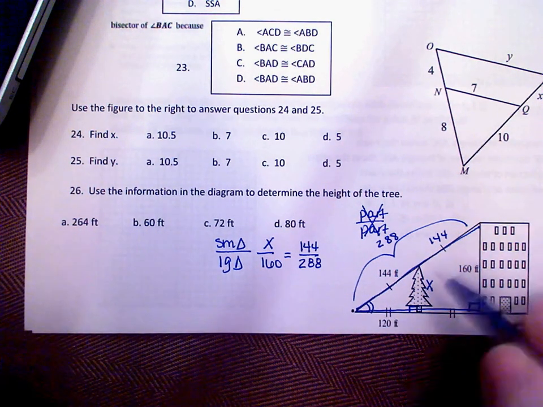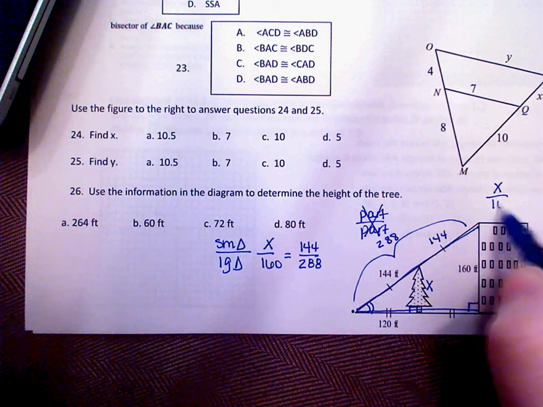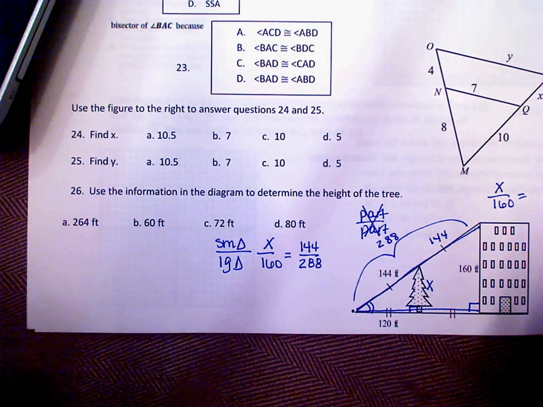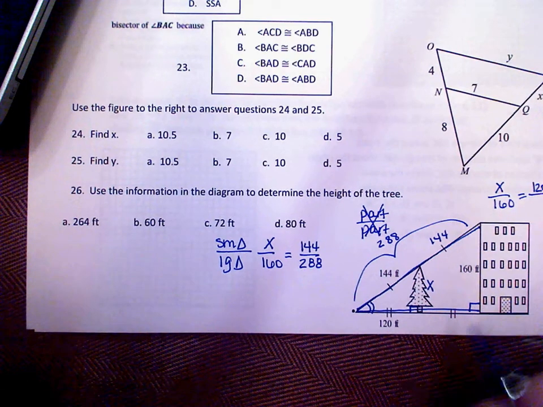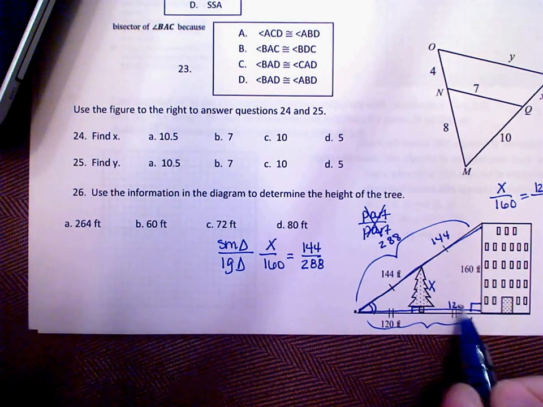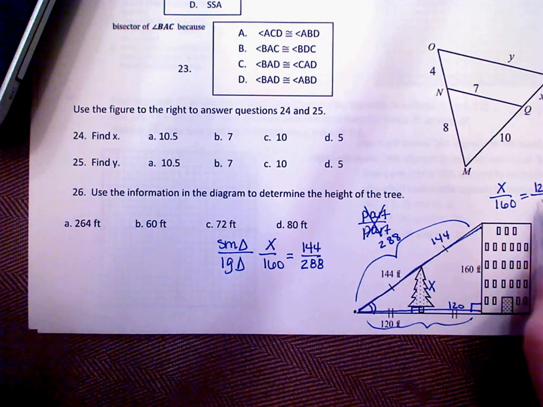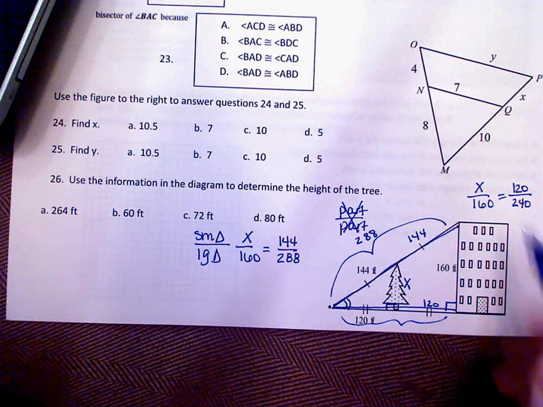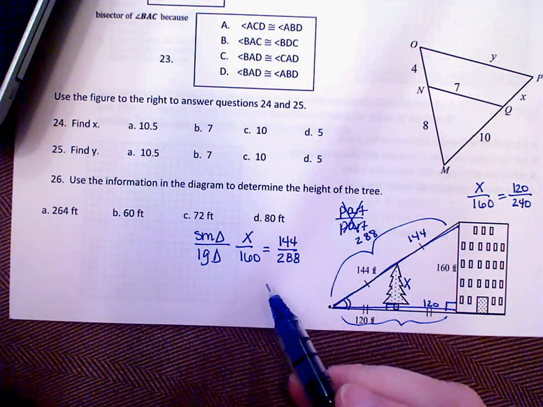You could also have done x over 160 for small to large and then use this side. So the small would be the 120 and the large would be the sum of 120 and 120, since again those tick marks show me congruence. So it would be 240. Either one of these proportions are going to give you the same exact thing.